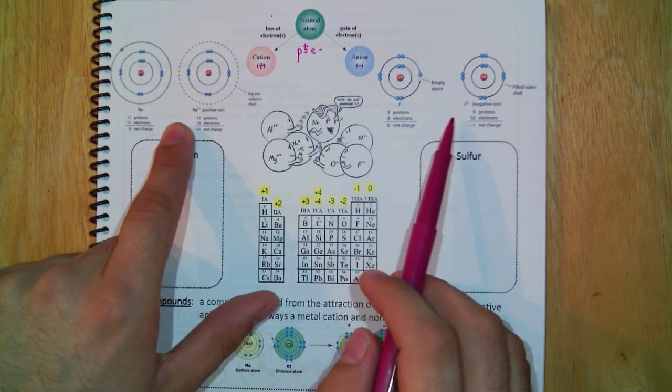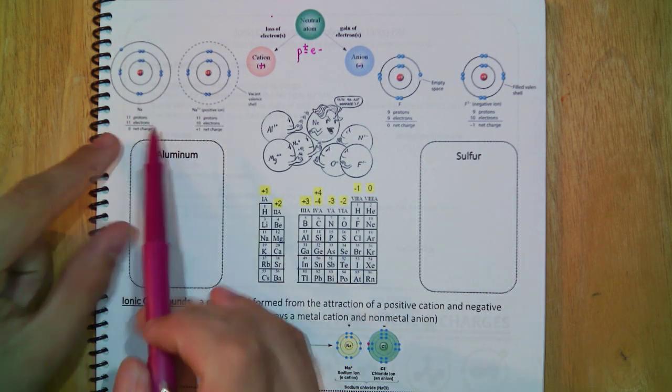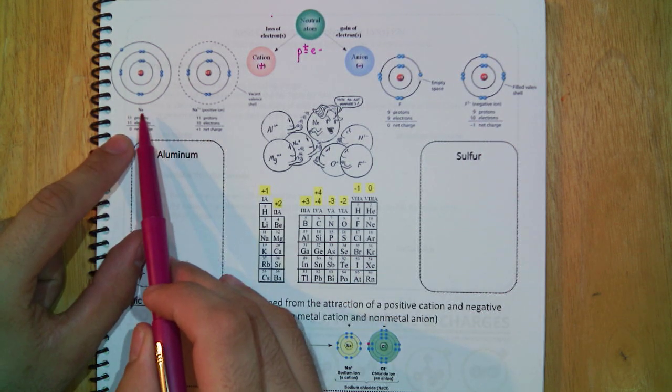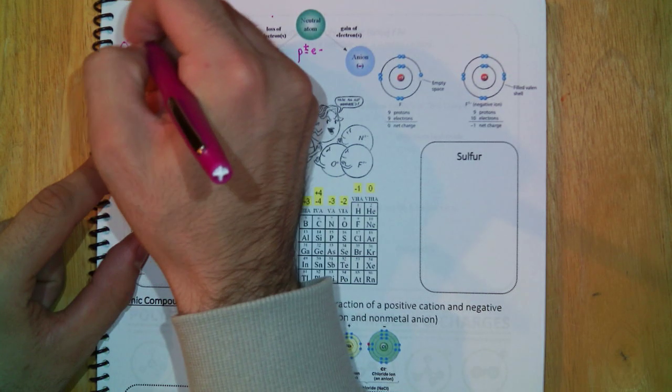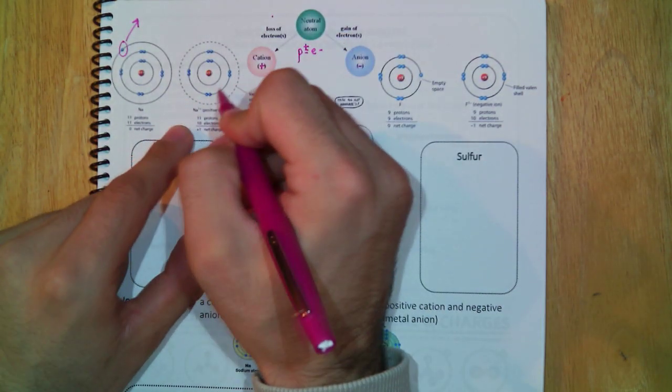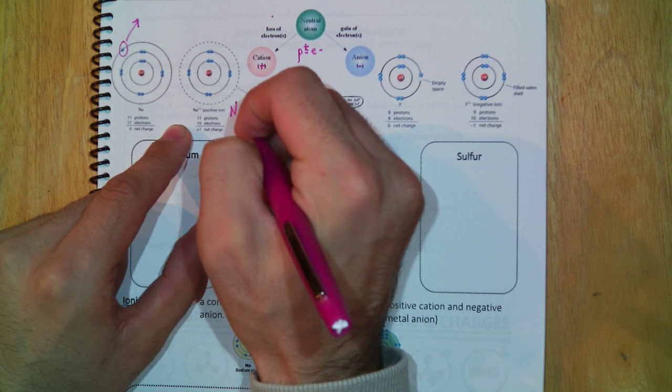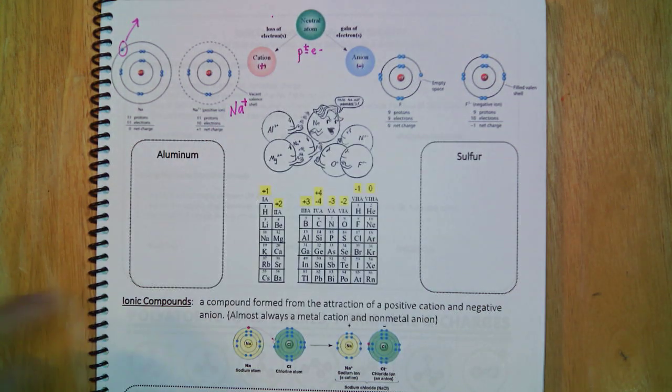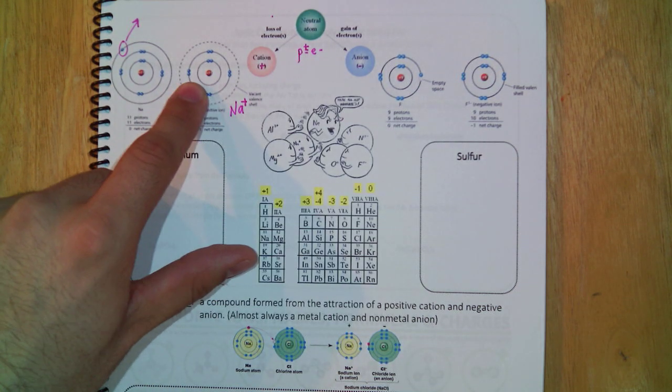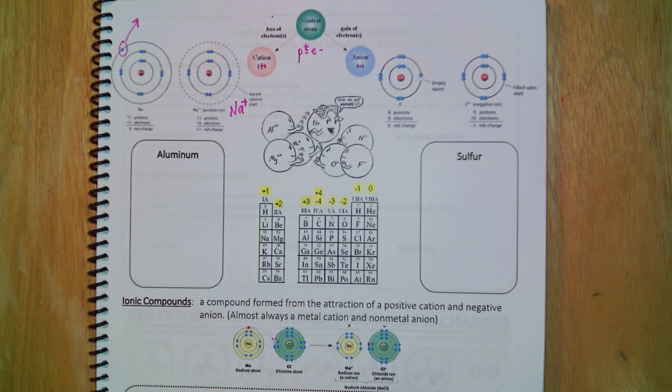And I gave you two examples here. So here's a neutral sodium atom, which loses its one valence electron, and what remains is a sodium +1 ion, because now you still have 11 protons because it's sodium, but now you have 10 electrons, so you have one extra positive charge.